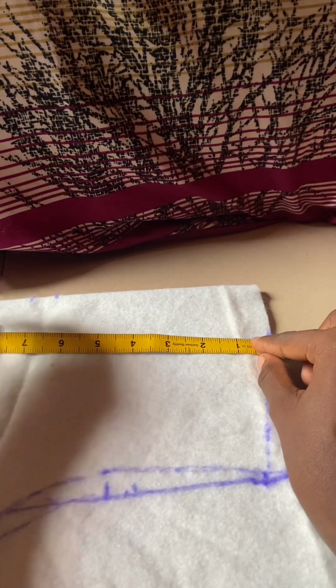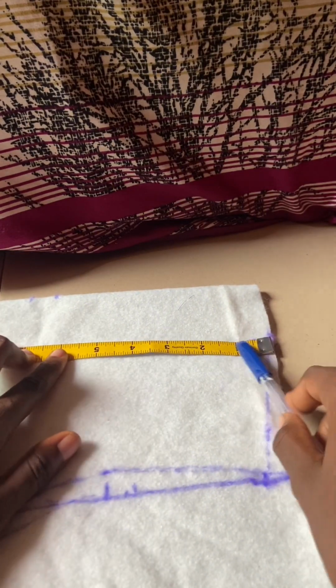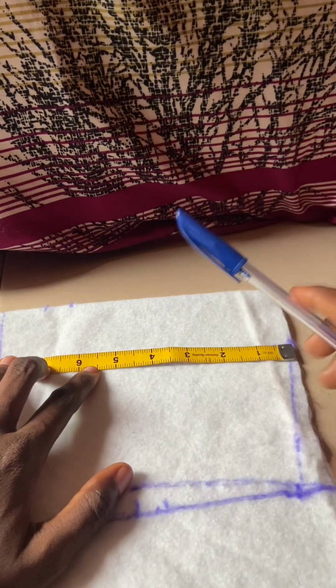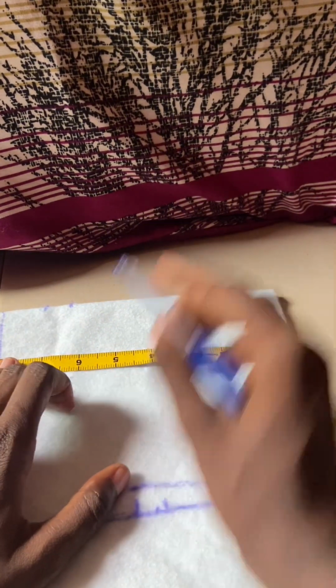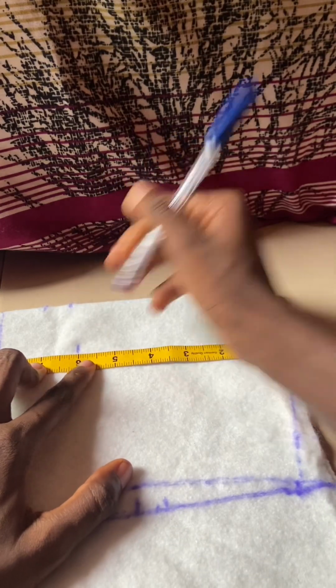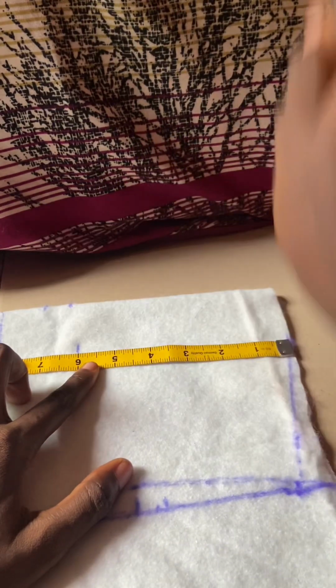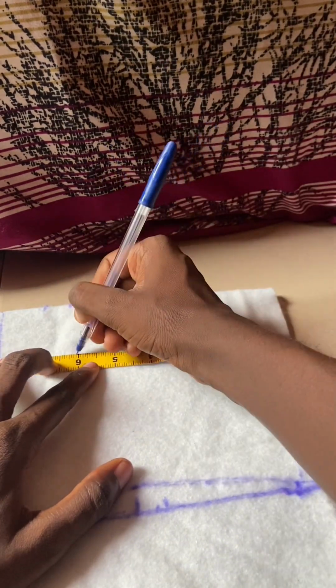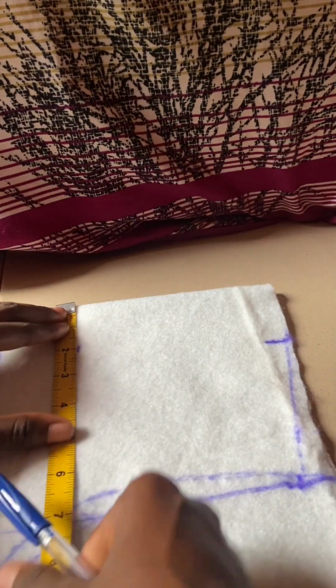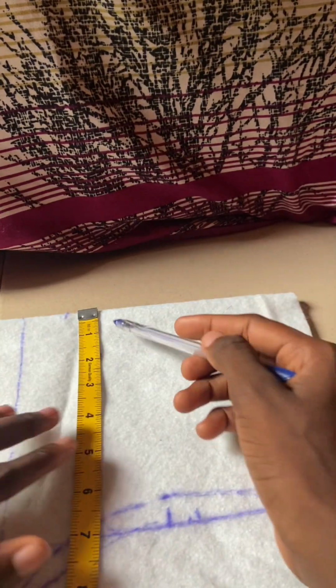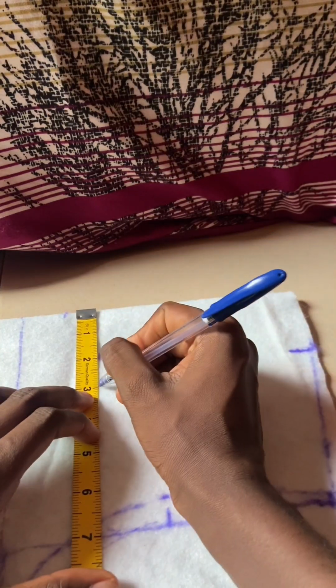Next thing is to draft the Queen Anne neckline. From the neckline, you go down by 6 inches. You can use 7 or 8 inches. You can go as far as 9 inches, depending on how you want yours to be. If you want it lower, you can use 9 inches. But I'll be using 6.